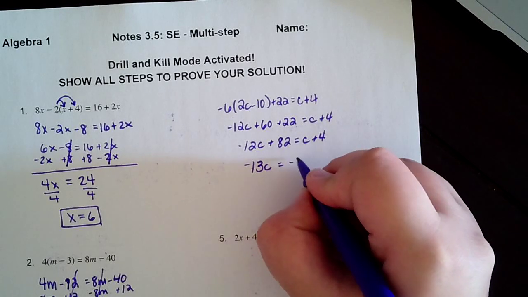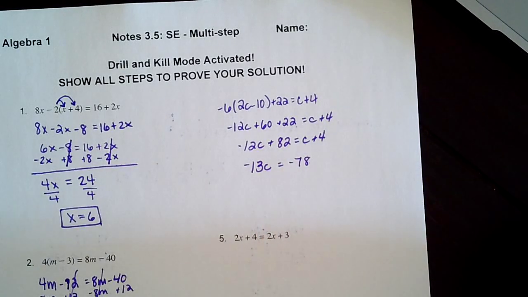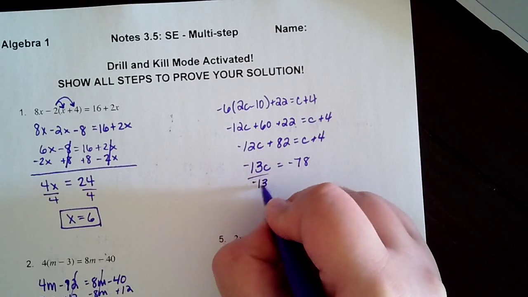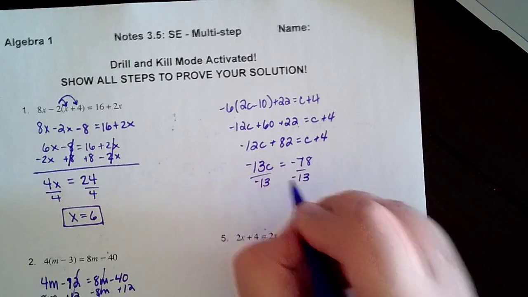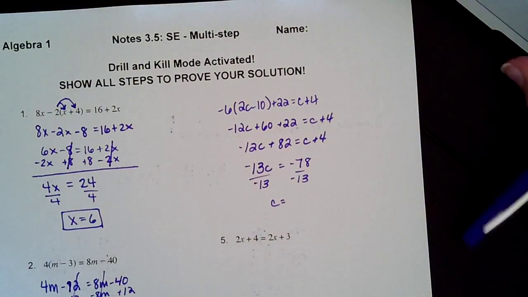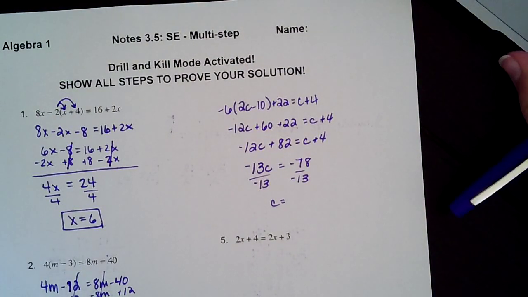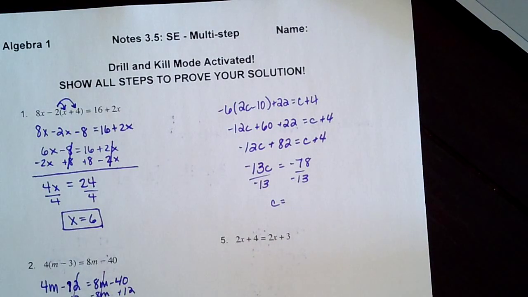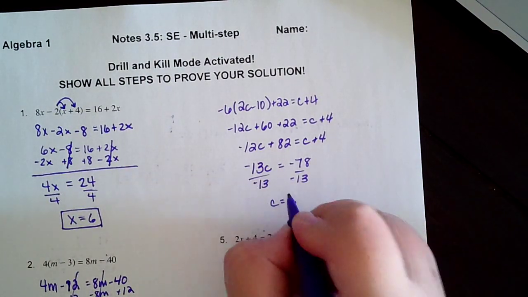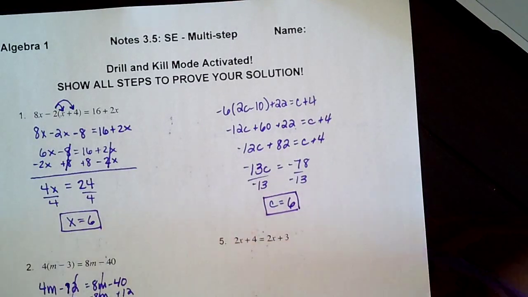So that would be negative 78. Divide both sides by negative 13. Oof, do that off the top of my head. That's a little tricky. Excuse me. I do believe it'll be 6, yep. Done.